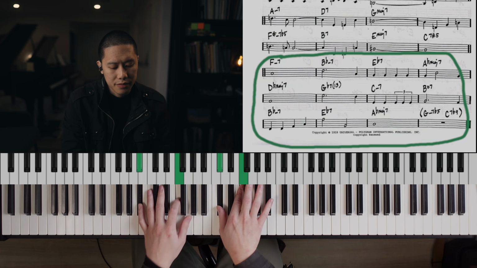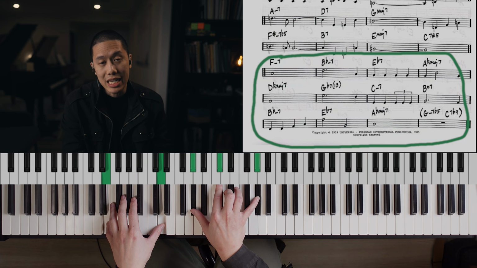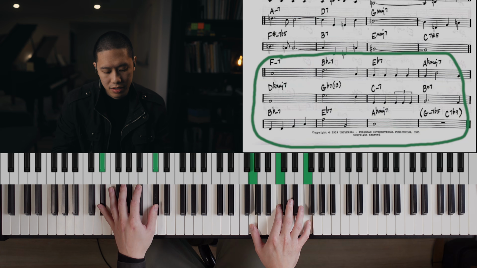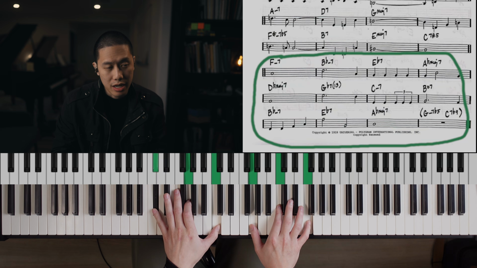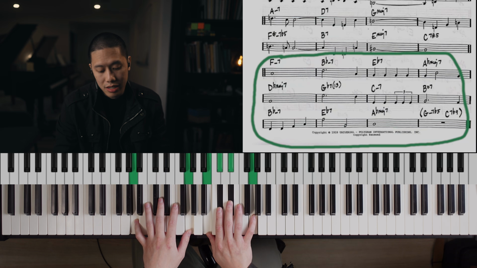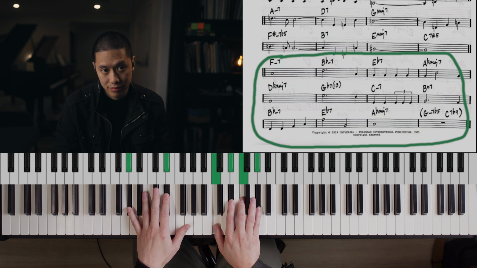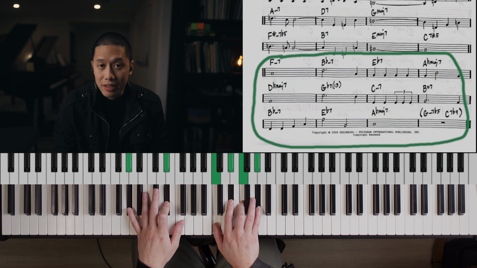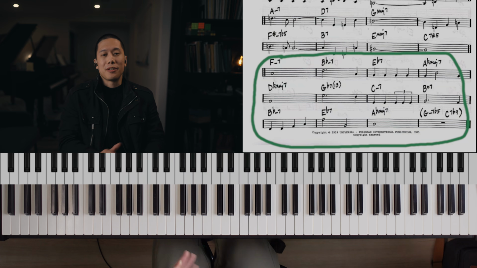And then this E13 takes us to our E flat 7. And then A Lydian dominant. All right. Whew, I think we made it all the way through there.